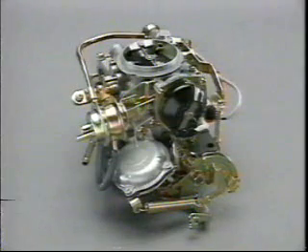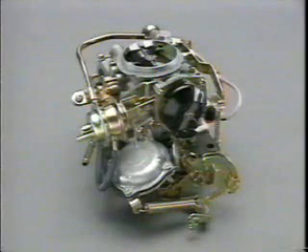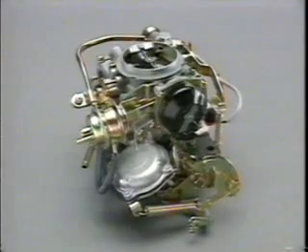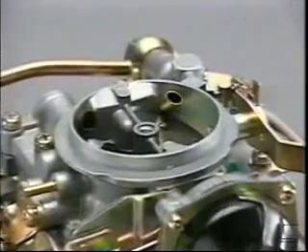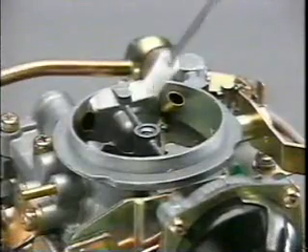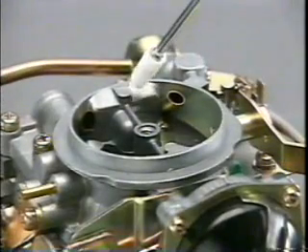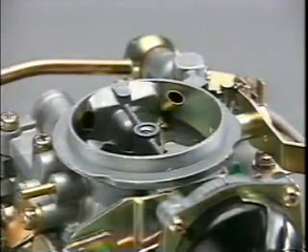Although there are many types of carburetors, we will examine the workings of the carburetor used for the 4AF engine. This carburetor is called the double barrel type because it has 2 passageways, or barrels, for carrying the air-fuel mixture. This is the primary barrel, and this is the secondary one.